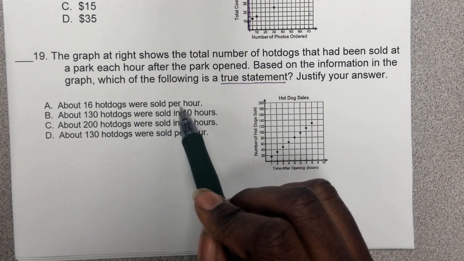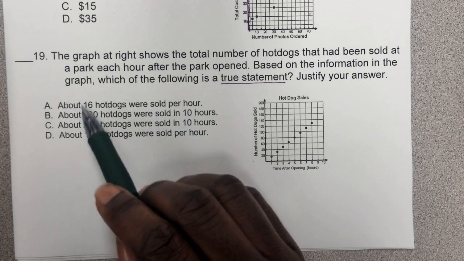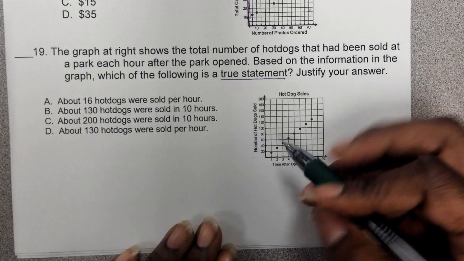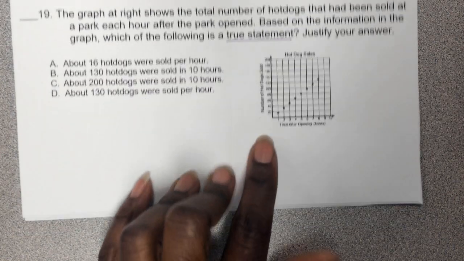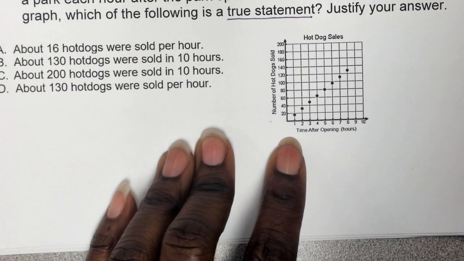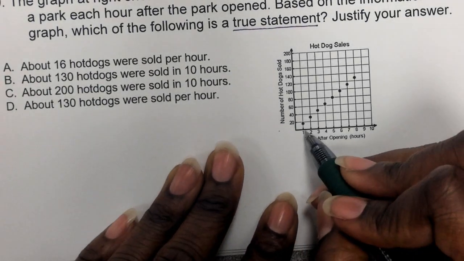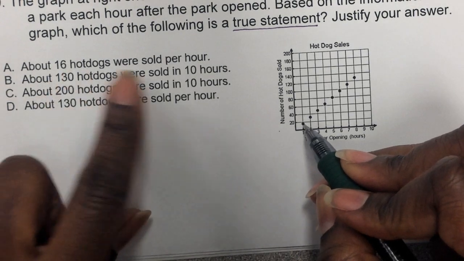Per hour means after the first hour, were there about 16 hot dogs sold after the first hour? If you're looking here, look at the time after opening. After the first hour, how many do you think? It looks like it's pretty close to 20. 16, that could be true.